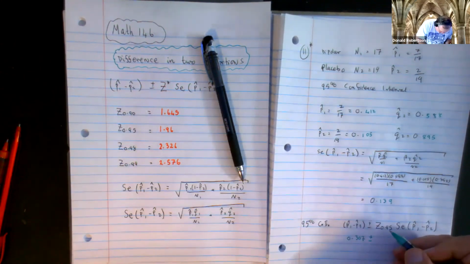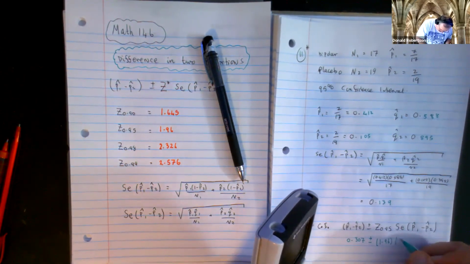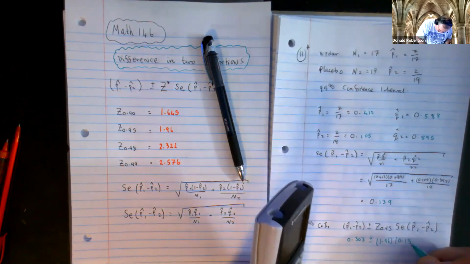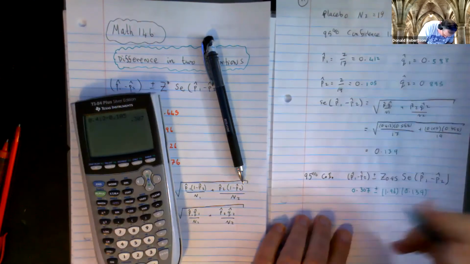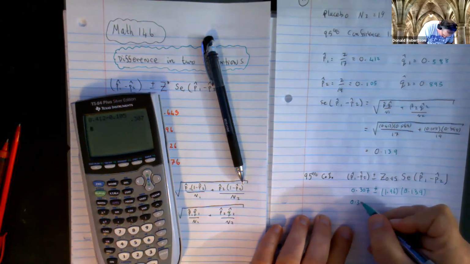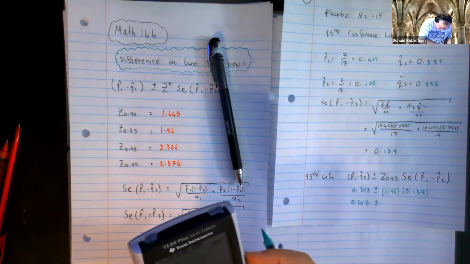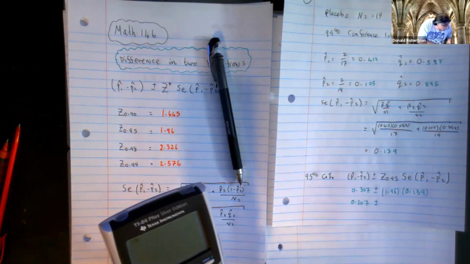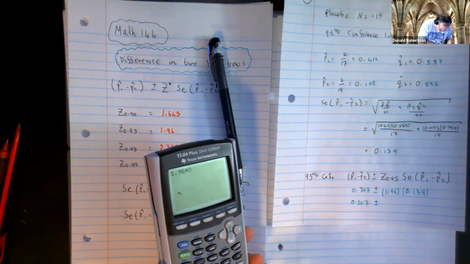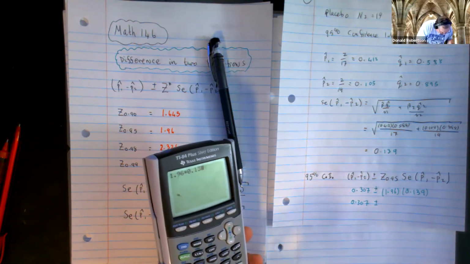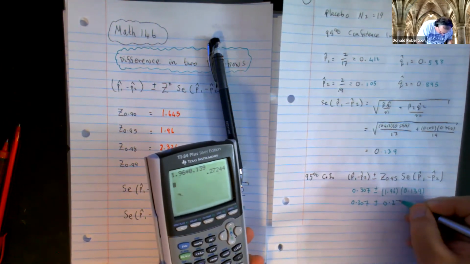For a 95% interval, it's 1.96 times the standard error, which is 0.139. So we're going to have 0.307 with a margin of error of 1.96 times 0.139. And I'm looking again to the 3 decimal place mark. Looks like it comes out to about that.